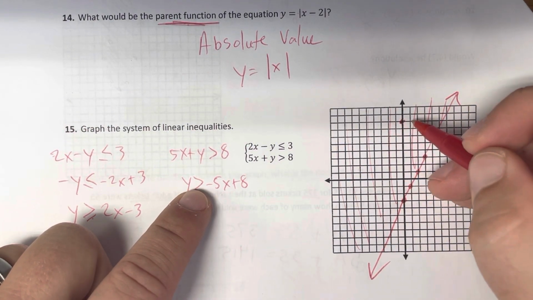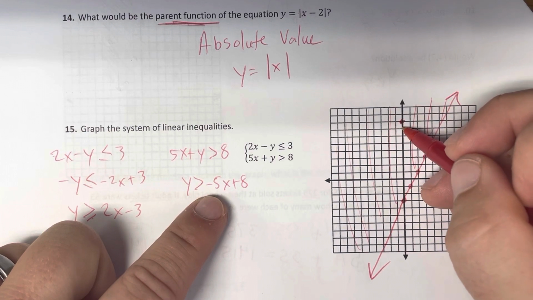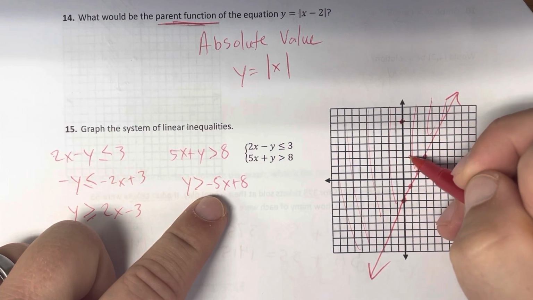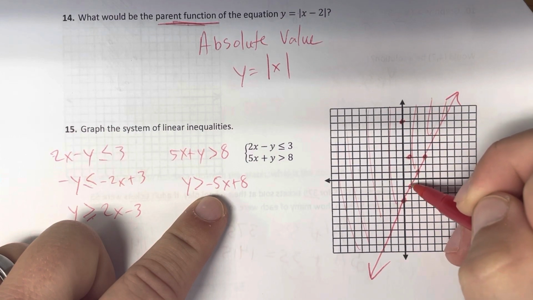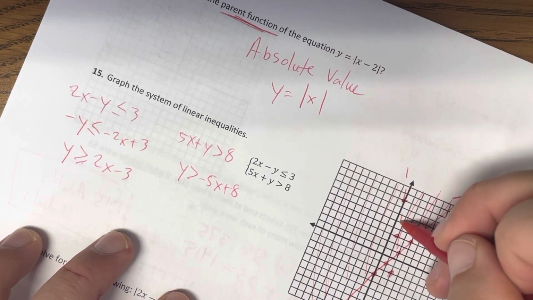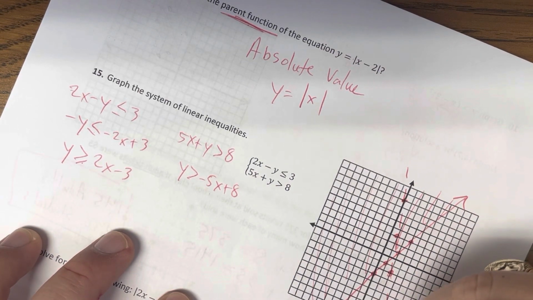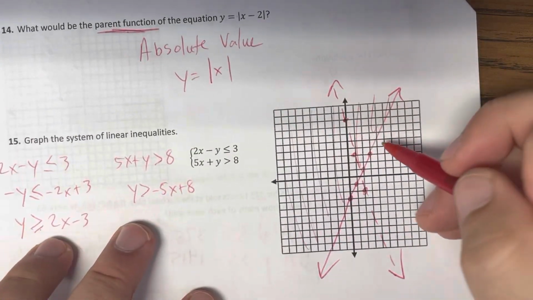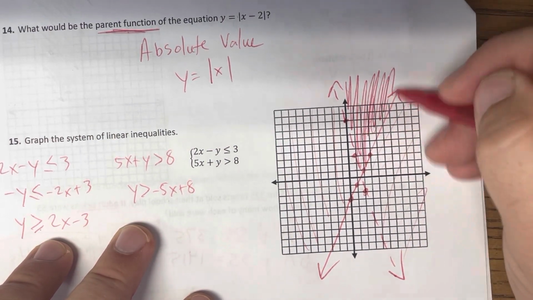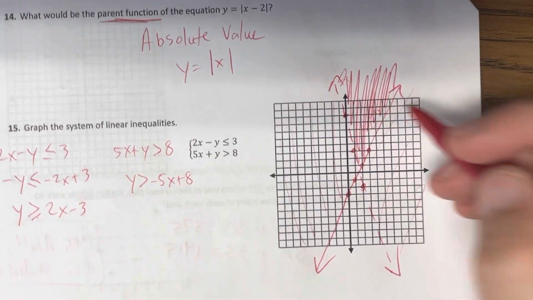It's going to be a dotted line, and we're going to go down 5, over 1, down 5, over 1, and this one's a dotted line going through these points right here. And this one's greater, so we're going to go above, and so this is where it's commonly shaded. And so every point inside this double shaded region would be a correct solution.